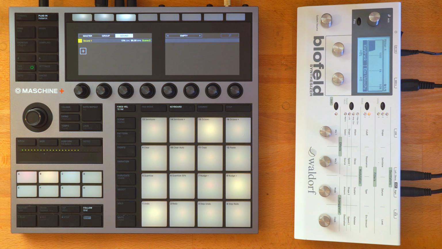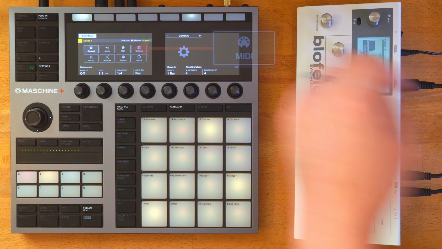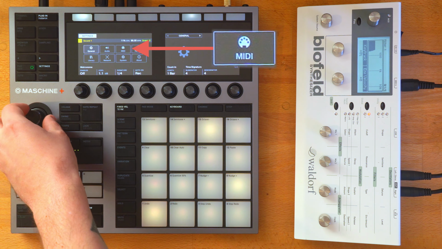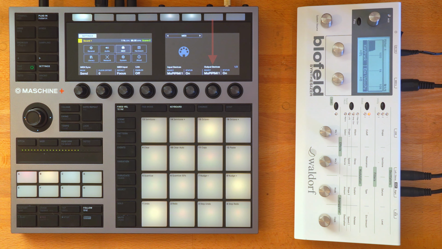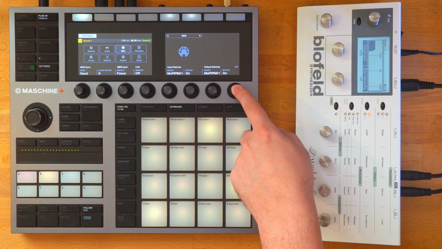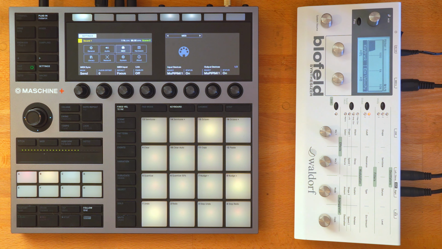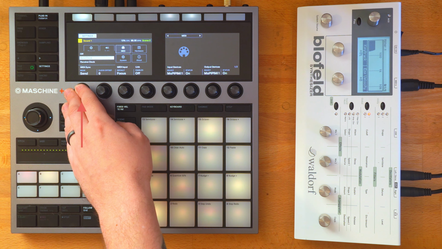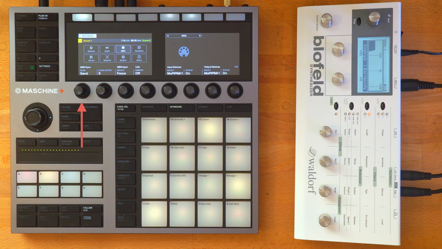Now, on the MASCHINE+, press the Settings button and navigate to the MIDI tab. On the right screen, you should see an option named Output Devices. Turn to choose the MASCHINE+ MIDI port, and with knob 8, set the status to On. This will enable outgoing MIDI messages going from the MASCHINE+ to any device connected to its MIDI output port. Also, with knob 1, you can activate the Send Clock option. This will be useful to synchronize the two devices together for time-based effects, or if the device has its own sequencer.